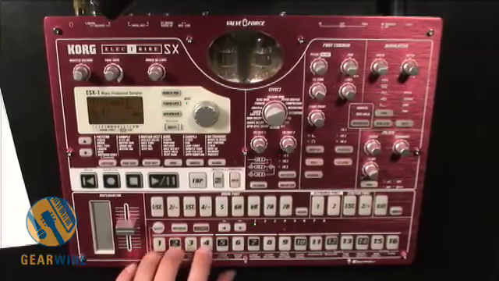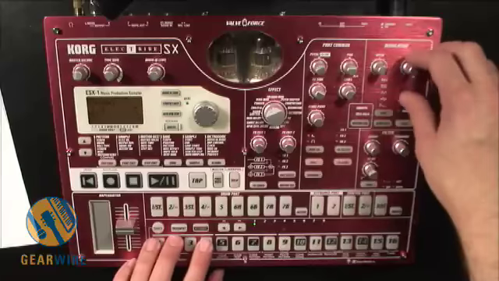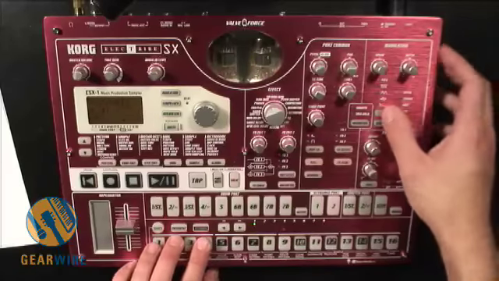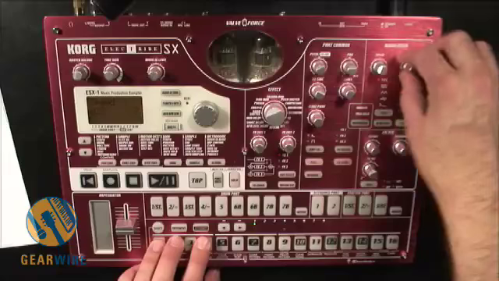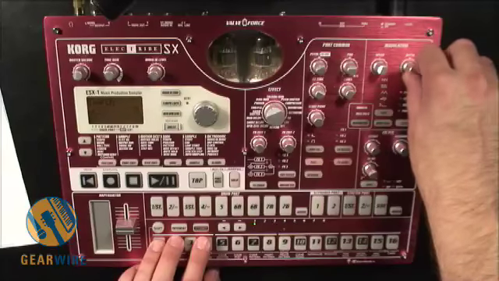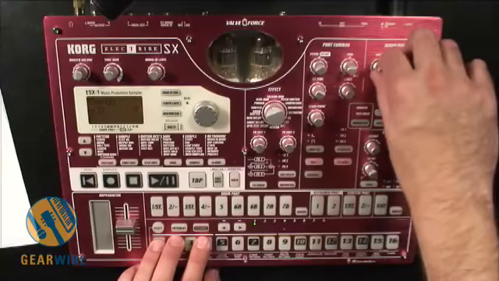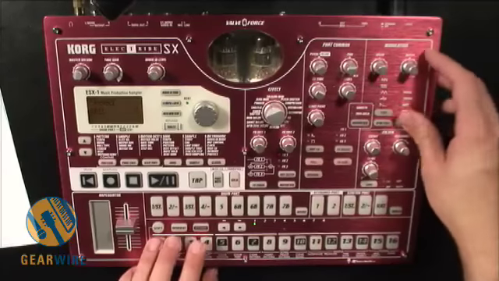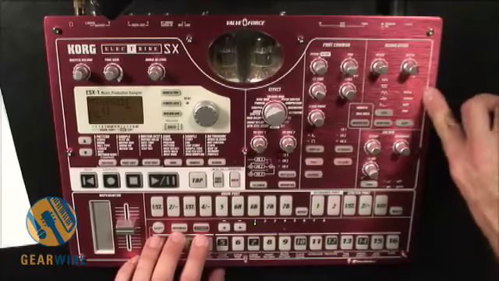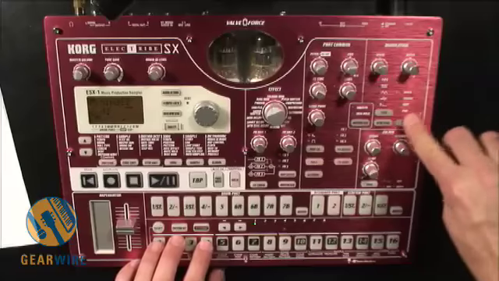Switching back to keyboard, I have my modulation control. I can set the waveform. Tell it to go to my pitch control, cutoff, amp or pan control.